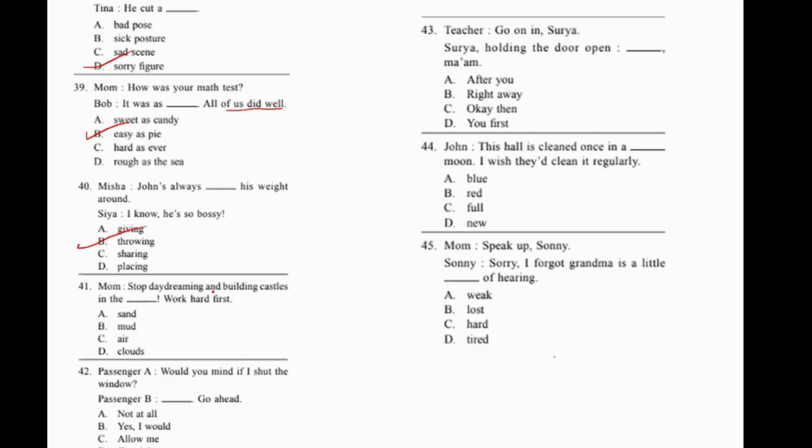Next, mom, stop daydreaming and building castles in the dash. So again, it's an idiom, like building castles in the air. The meaning of this idiom is the plans that usually don't work out, where you have very little hope of the plans coming true. So the idiom that is used for this is building castles in the air. Okay, so option C is the correct answer.